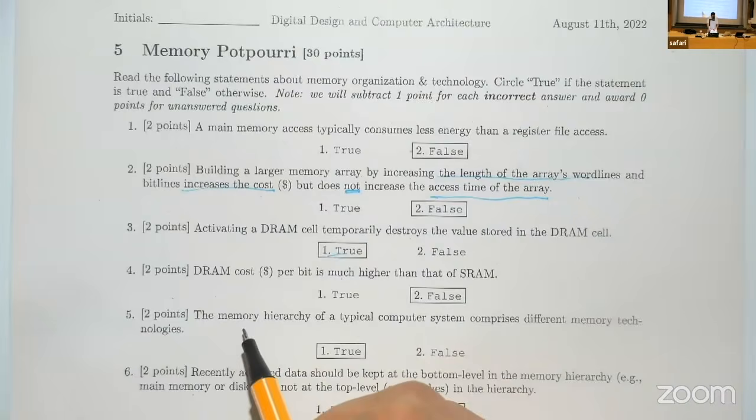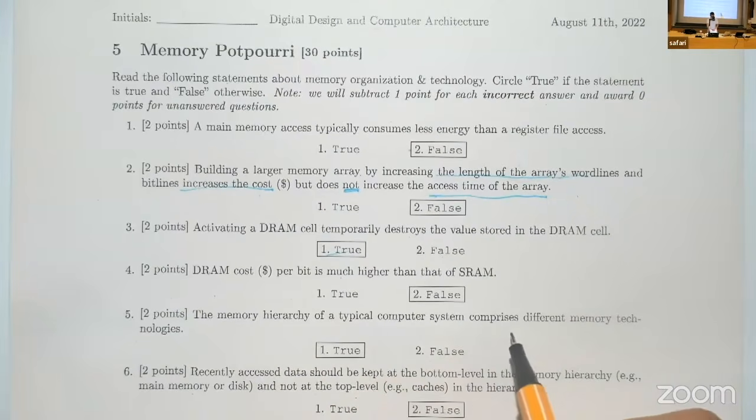The fifth one is: the memory hierarchy of a typical computer system comprises different memory technologies. Again, if you think about the two most common things in the memory hierarchy, the caches are usually built using SRAM, and the main memory is usually built using DRAM. So that's why it's true. And if you look at storage, that's even a different technology. Like SSDs, we have flash.